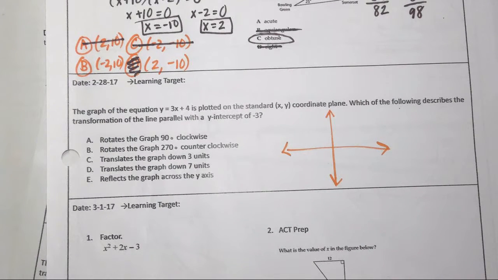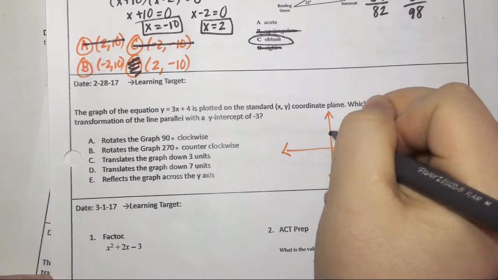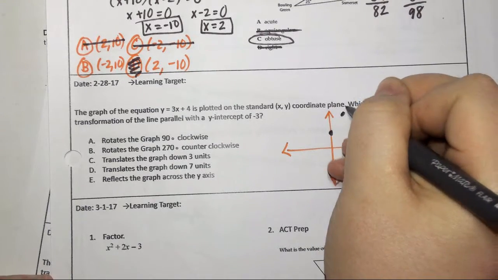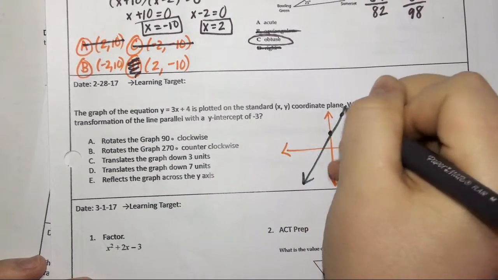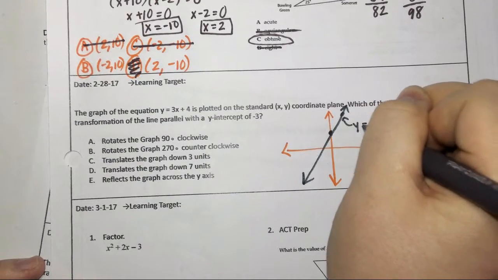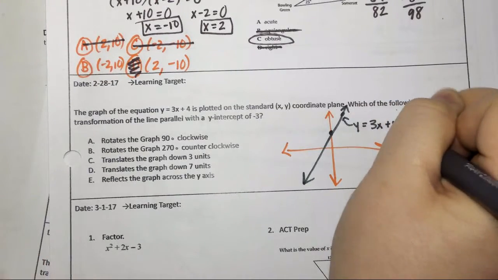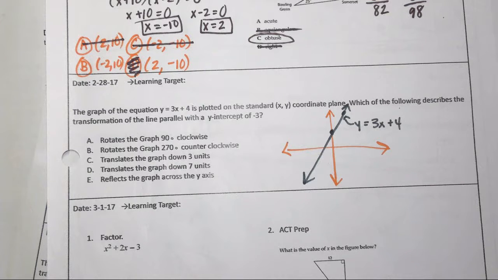It says y equals 3x plus 4, so I know that my intercept's at 4, and I go up 3 over 1, and I'm just going to pretend it looks something like that. We'll pretend that's y equals 3x plus 4. It does not have to be beautiful. I'm just trying to see something, if there's a pattern or anything.